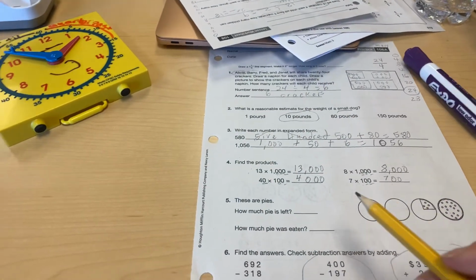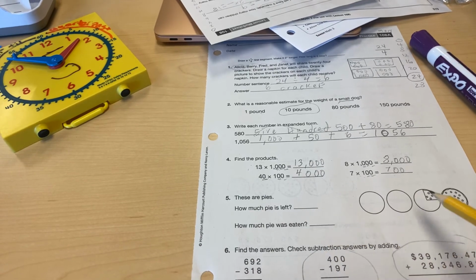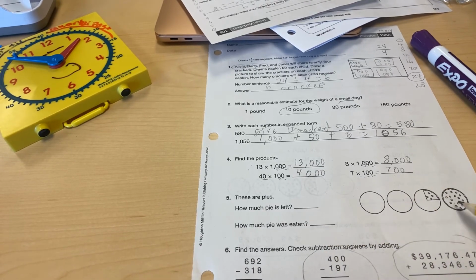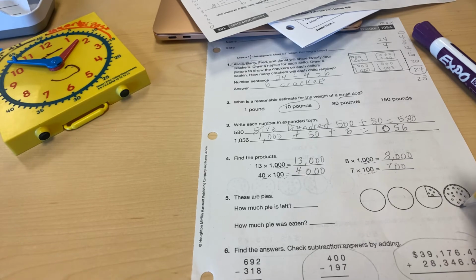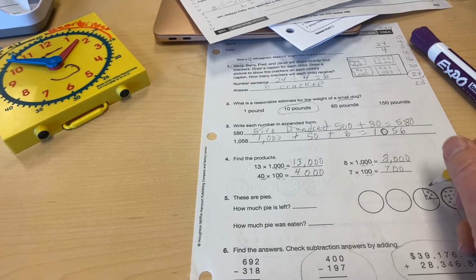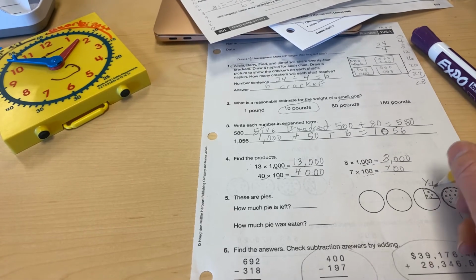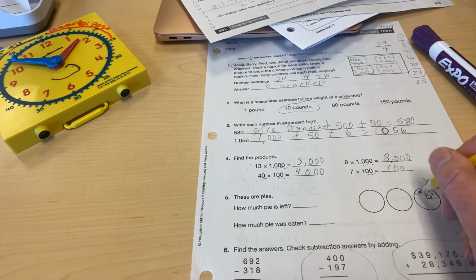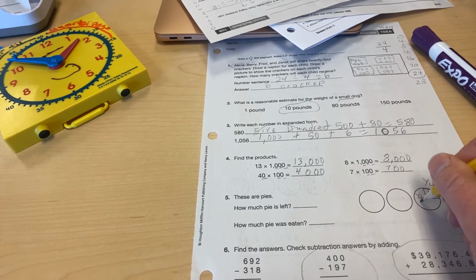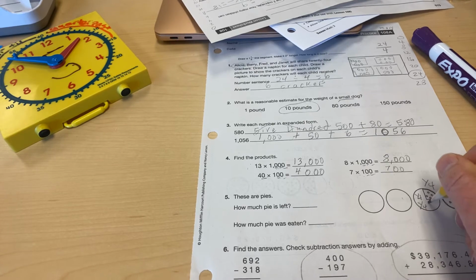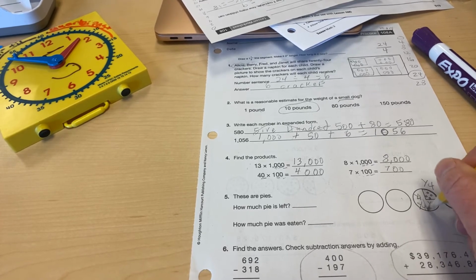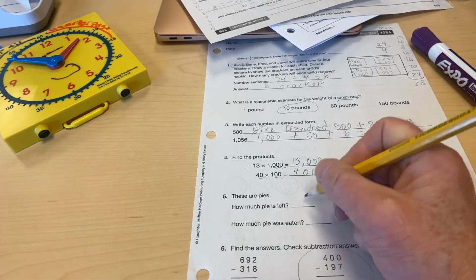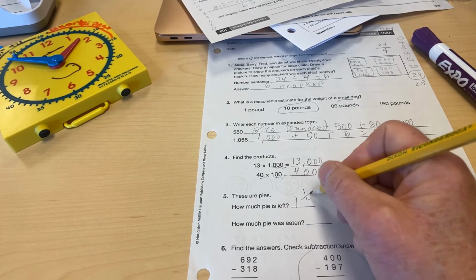Number 5, these are pies. How much pie is left? So these ones are empty. So we have 1 full pie right here, and we have 1 quarter. Because we had 1 quarter, so there's 1 quarter, 1 quarter, and 1 quarter. She would say 1 1/4 are left.